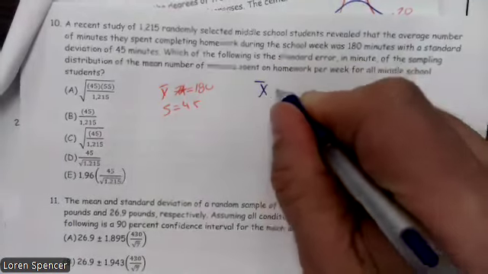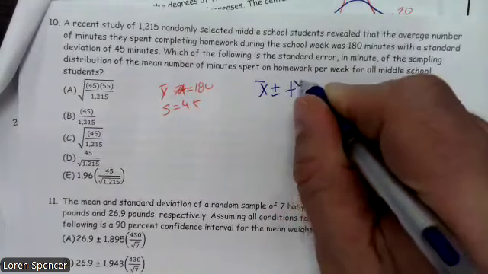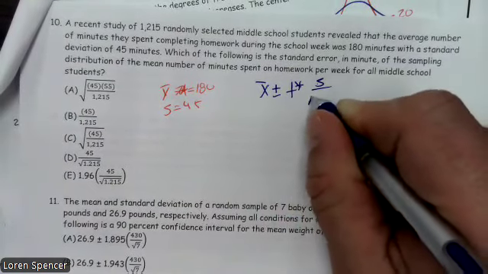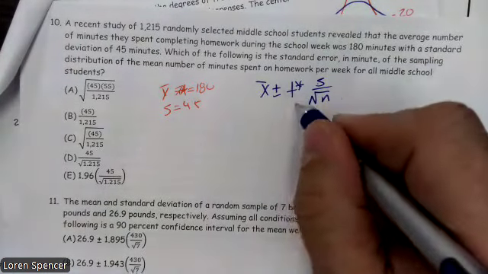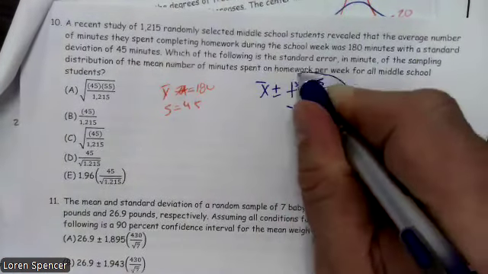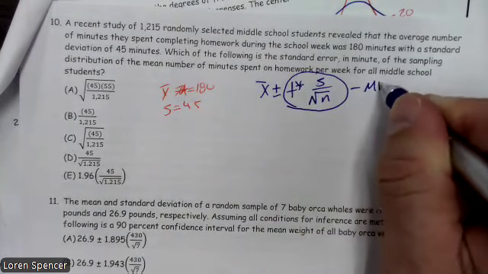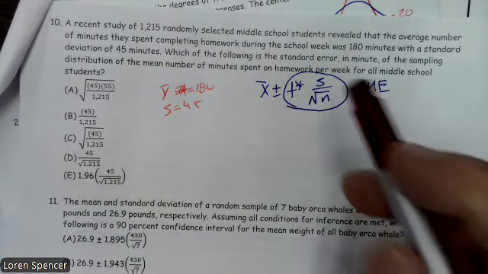Well, we need to consider our formula for a confidence interval. This part right here is the margin of error, but they didn't ask for that.